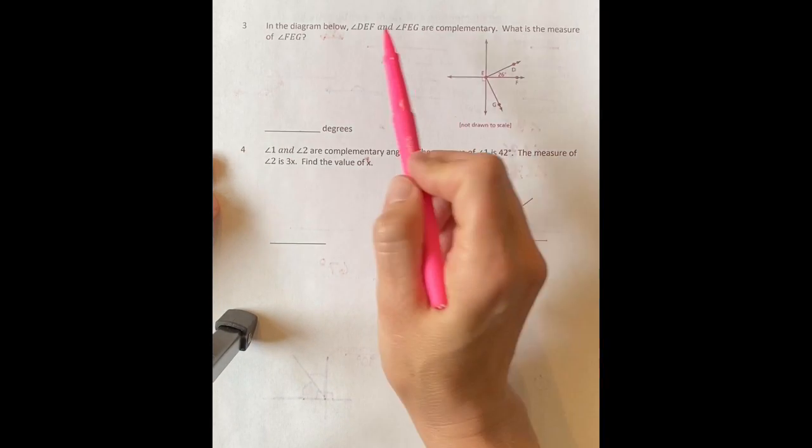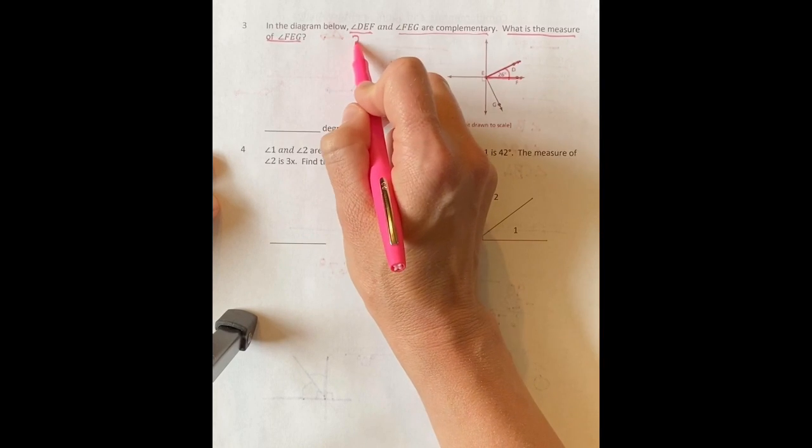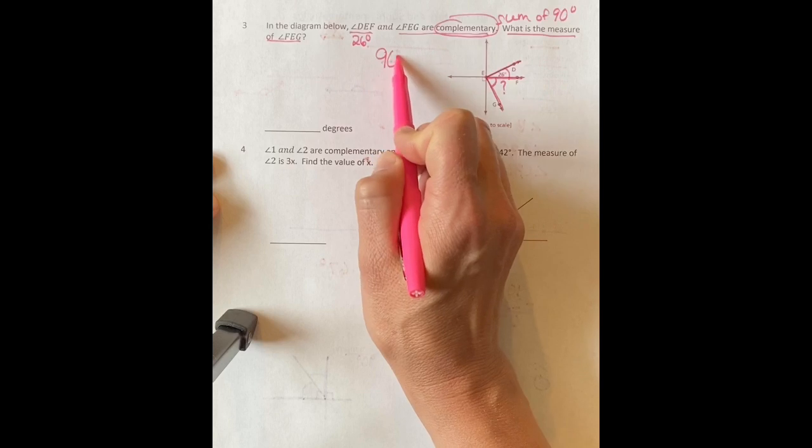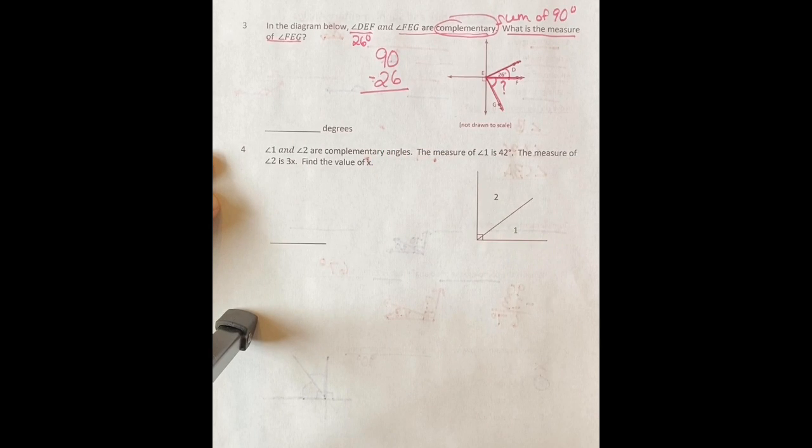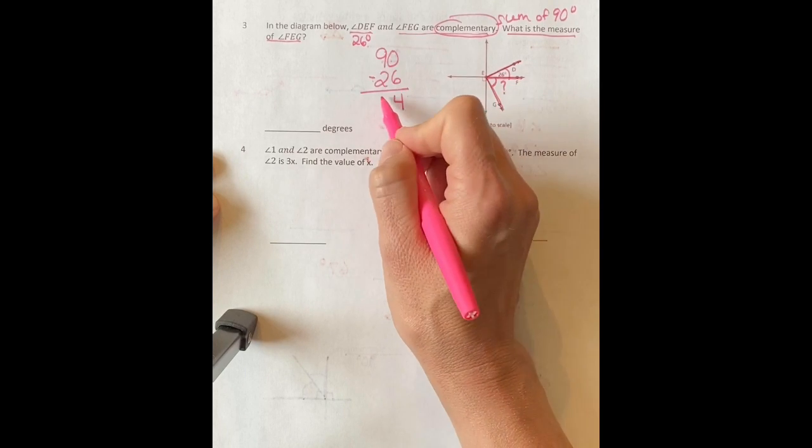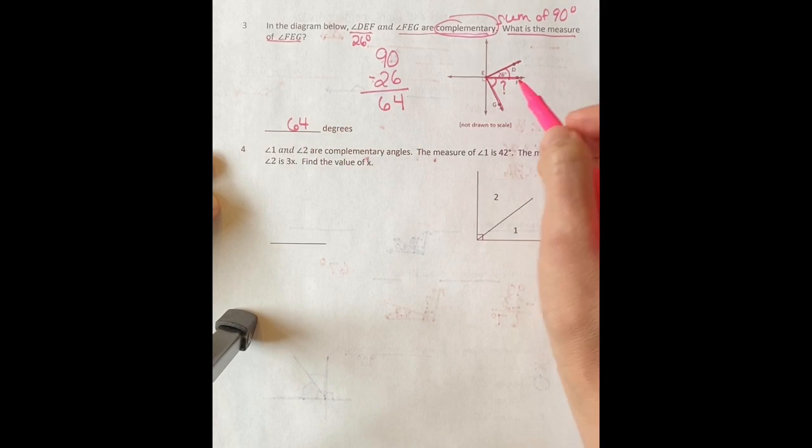In the diagram below, angle DEF and FEG are complementary. What is the measure of FEG? Let's look at the picture. We see DEF, I'm following the letters, is 26 degrees, and FEG is this angle right here. We don't know what it is, but we know that they are complementary, which means these angles have to have a sum of 90 degrees. If I know one angle, I can find the other angle by subtracting from 90. So 90 minus 26 will give me what my other angle would be. 90 minus 26 would be 64 degrees. So this angle FEG is 64 degrees.